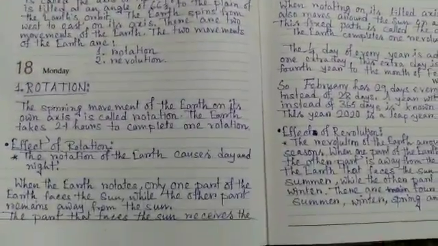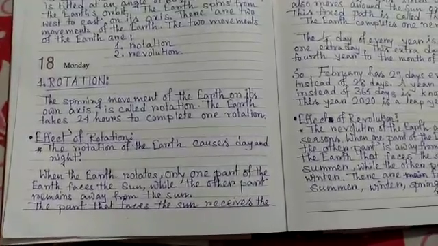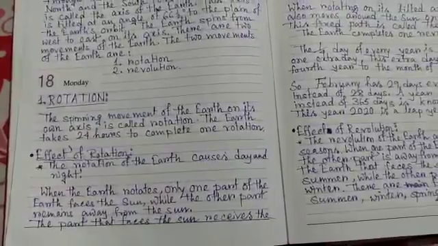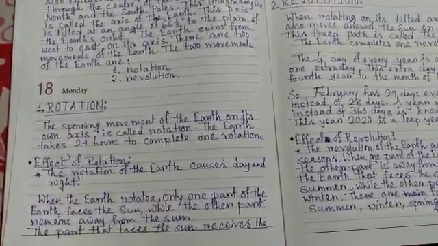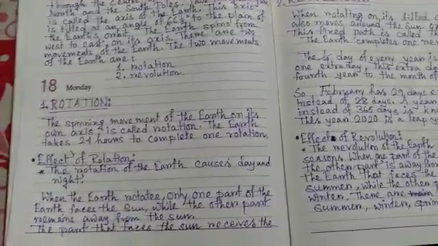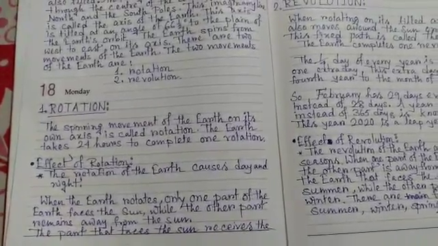Now we shall discuss the rotation of the earth. The spinning movement of the earth on its own axis is called rotation. The earth takes 24 hours to complete one rotation. So when the earth rotates on its own axis, it is called rotation, and for one rotation, the earth takes 24 hours.